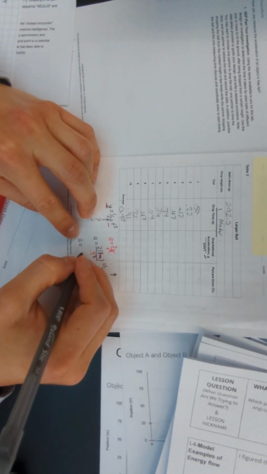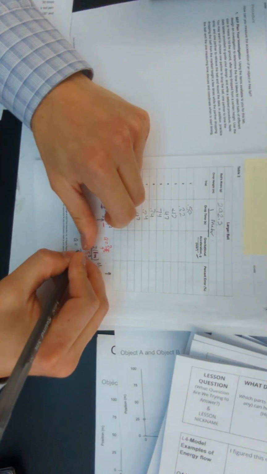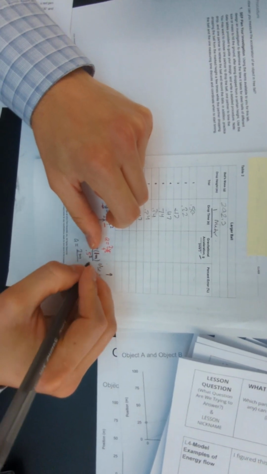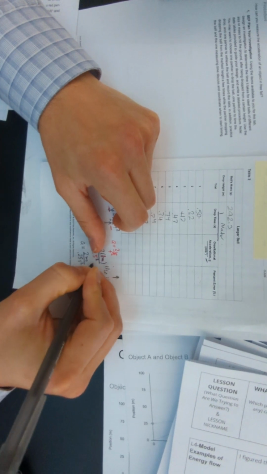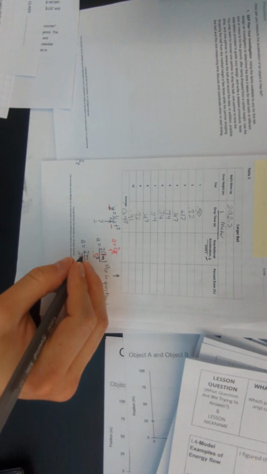We got 2 meters divided by 0.5 squared. If I'm correct, that's 0.25 seconds squared. And if I am correct, I believe that's about 8 meters per second squared.